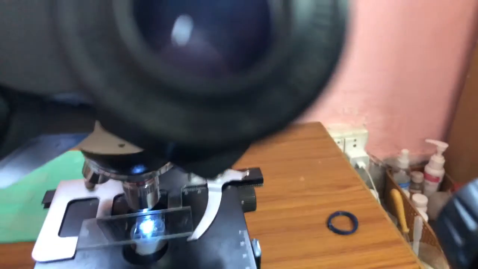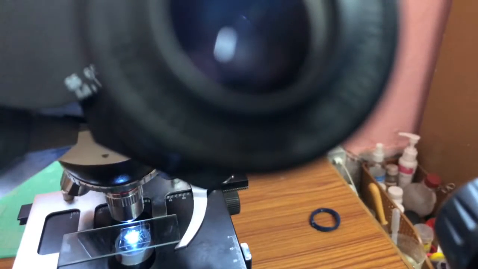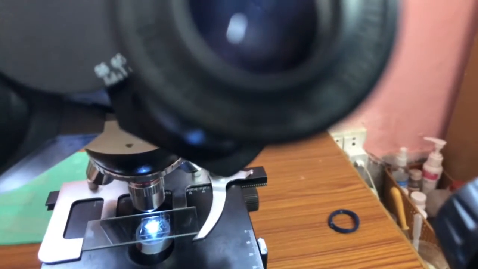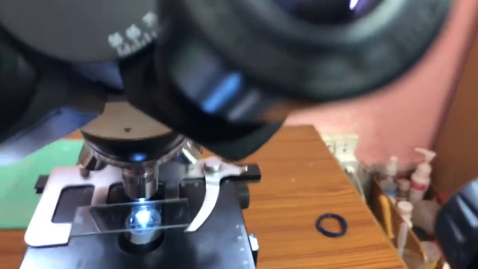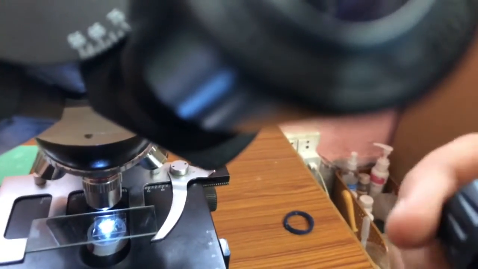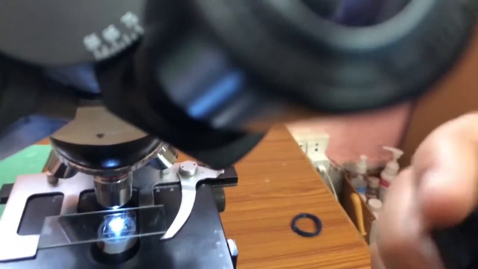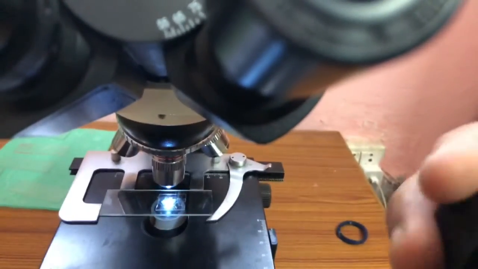I was planning some microscopy again. But when I started it, I came across this particular slide and a little bit of water sample that I have. It had some larvae, dead dipteran larvae.